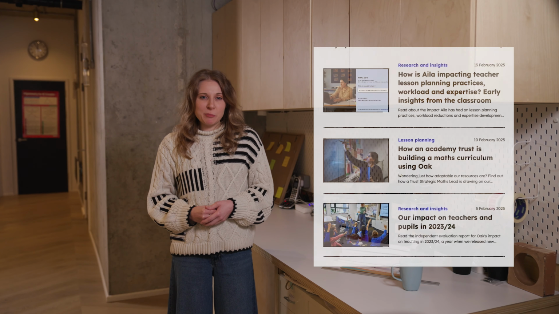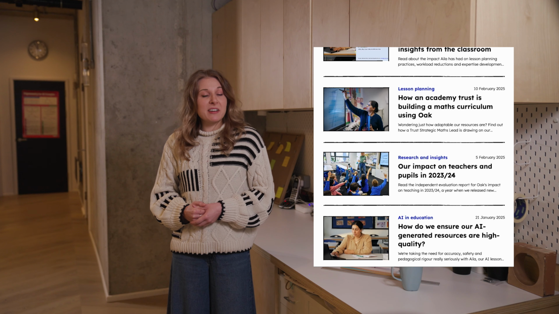Hopefully now you're all set up and ready to use Oak. Take a look through our blogs for more inspiration and the latest insights from our in-house experts. And if you ever get stuck, just click the question mark in the bottom right corner of your screen to see your options. Or take a look through our Help Centre for answers to common questions.